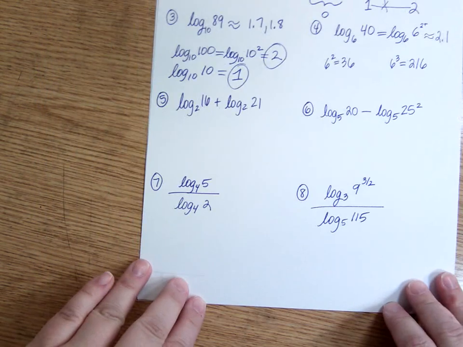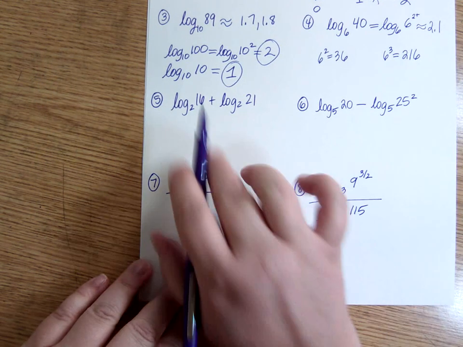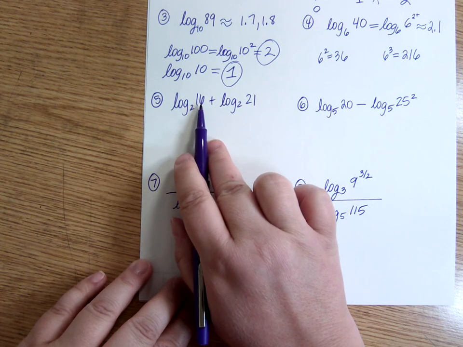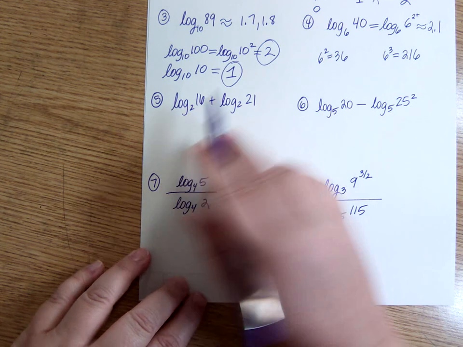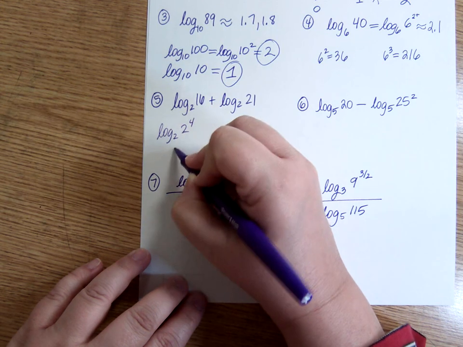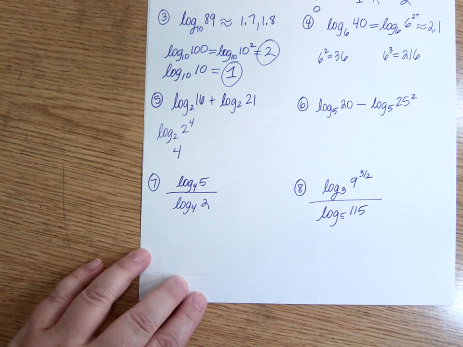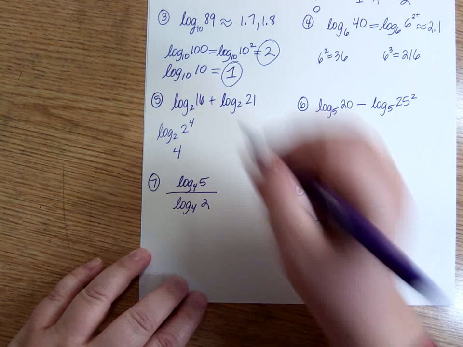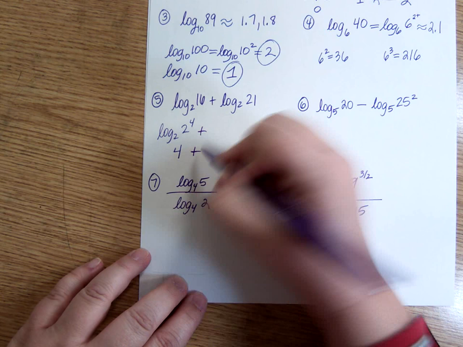Okay, number 5. Log base 2 of 16. Can 16 be written as a power of 2? It sure can. So this one's going to come out exactly, and that's 4. Did we just do this one? We may have. I think we did. Okay, plus, we'll just finish it off.